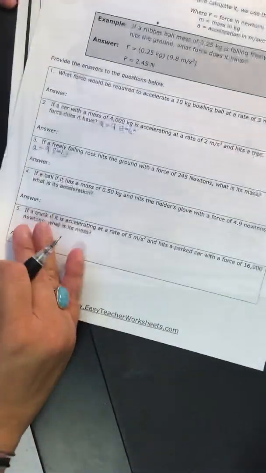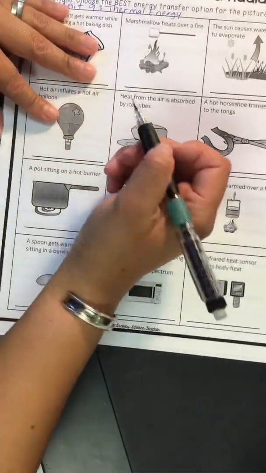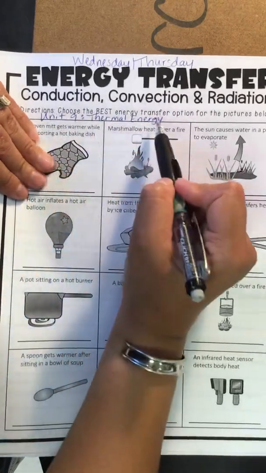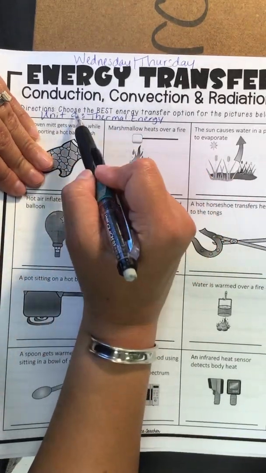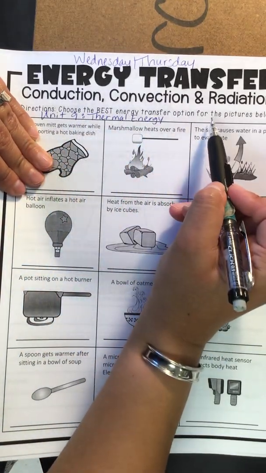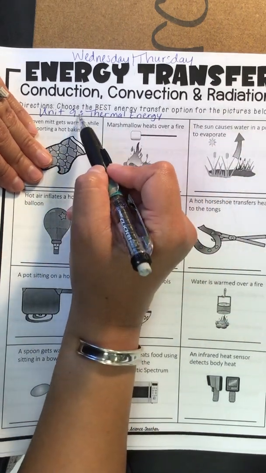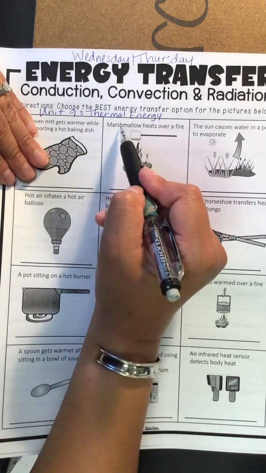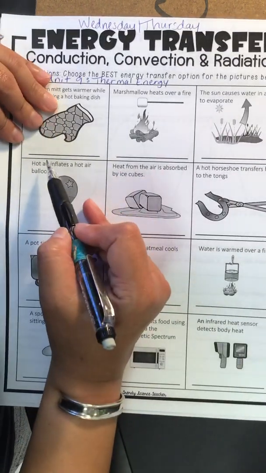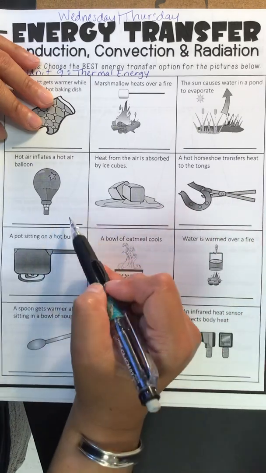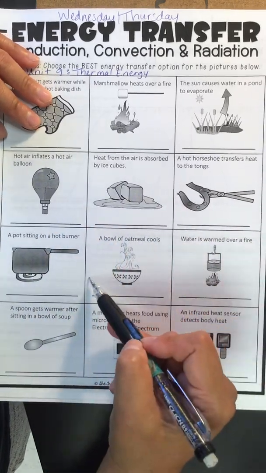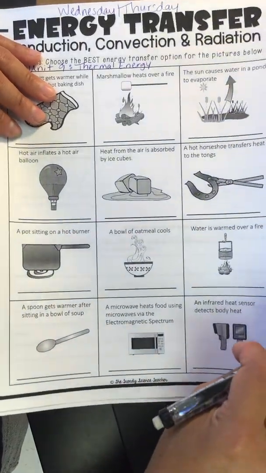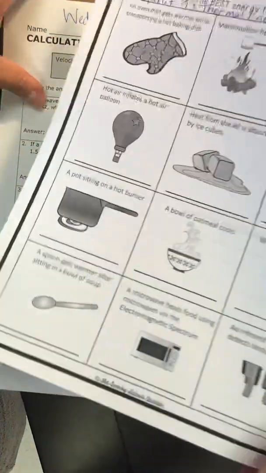And let's see, Wednesday and Thursday, you are now going to make sure that you use your posters to solve for conduction, convection, and radiation. So in your posters, go to Google Classroom, look under Unit 9, Thermal Energy. And so in these, you're going to determine if it is conduction, convection, or radiation. Also, make sure to use Google Translate.